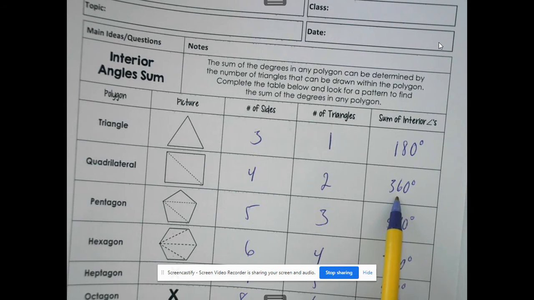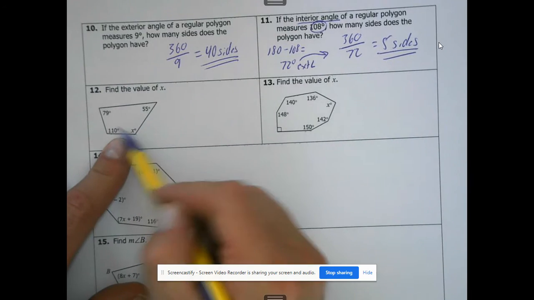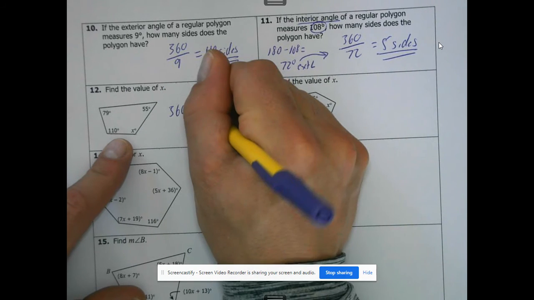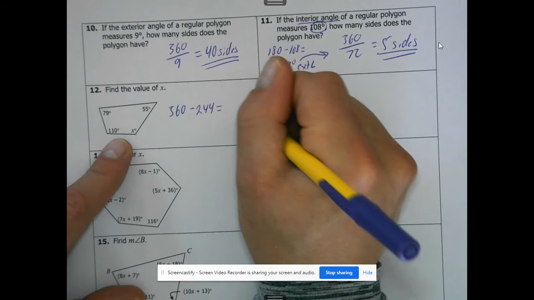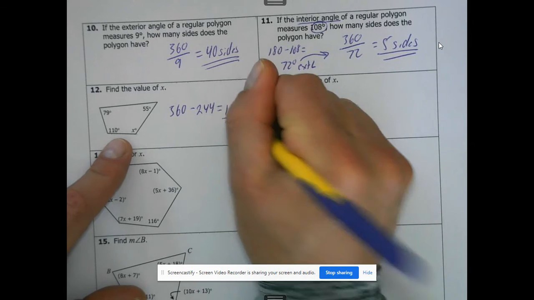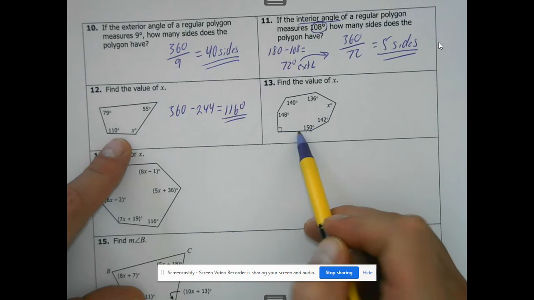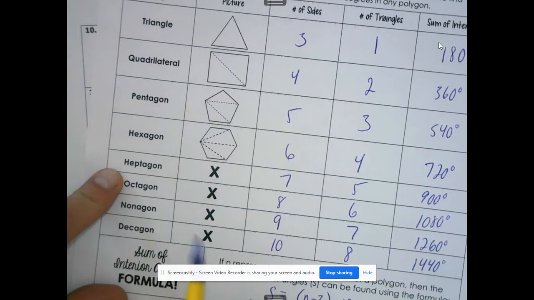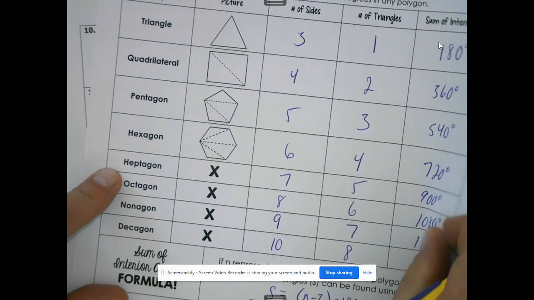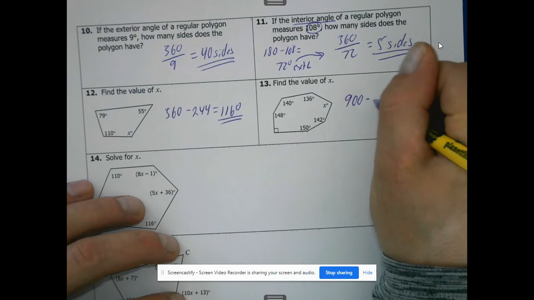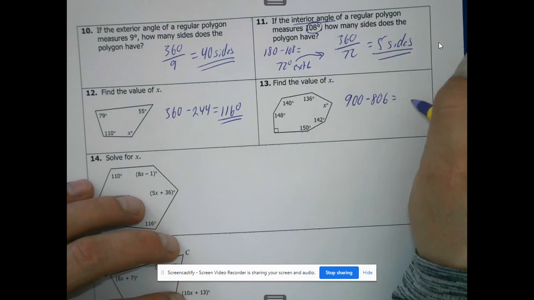Quadrilateral, 360. So take 360 minus all of those on the inside. On the inside, that adds up to be 244. What you're left with is 116 for x. 1, 2, 3, 4, 5, 6, 7 sides. It's a heptagon. Heptagon adds up to 900. So 900 minus all those on the inside, which is 806. You're left with 94 degrees.